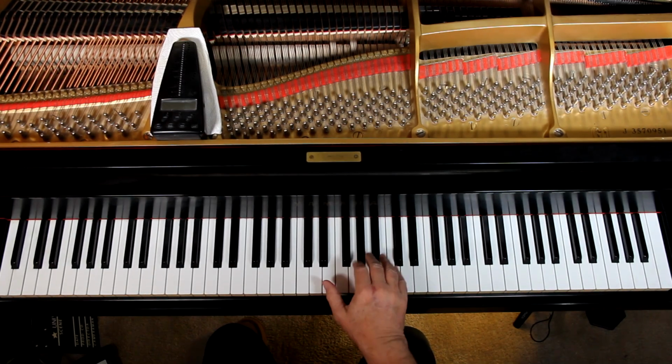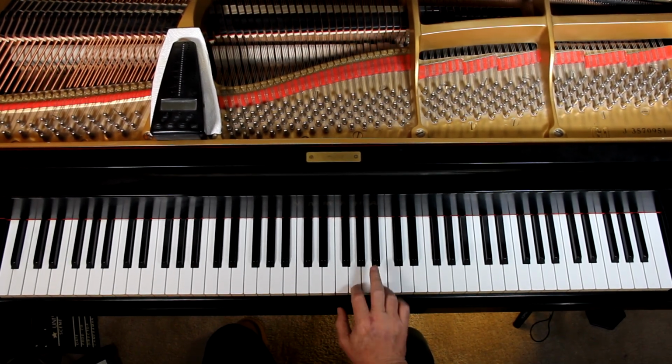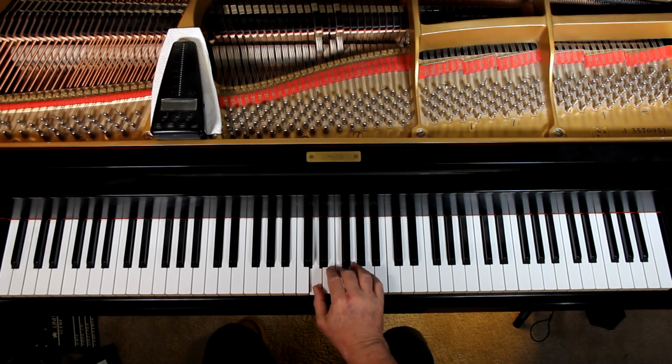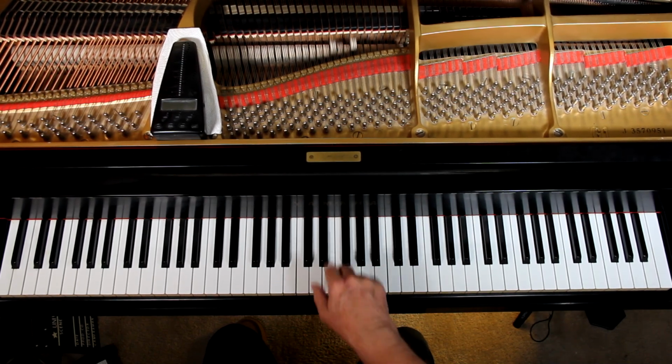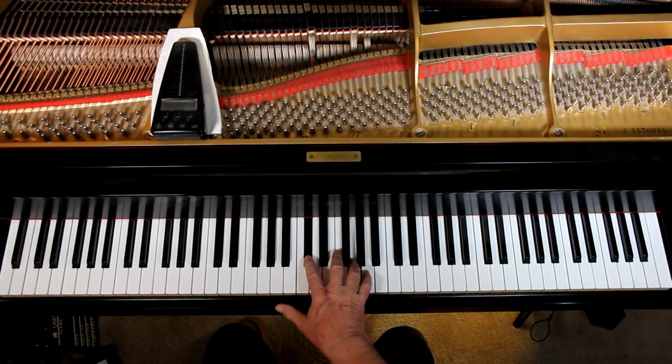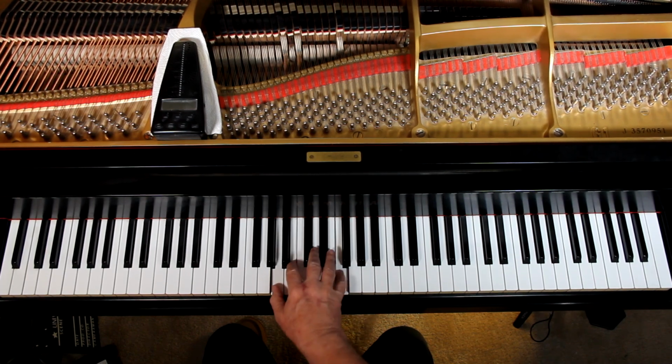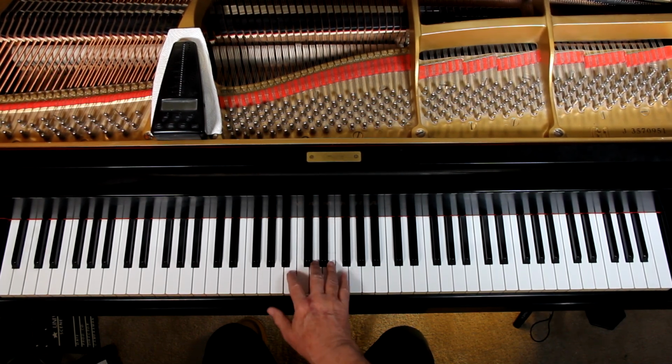And this thing is pretty connected. You can lift up for the phrasing, but you almost have to anyway, because you've got to move around. So here. Lift up. Lift up. Lift up. It's like every 2 measures is a phrase.